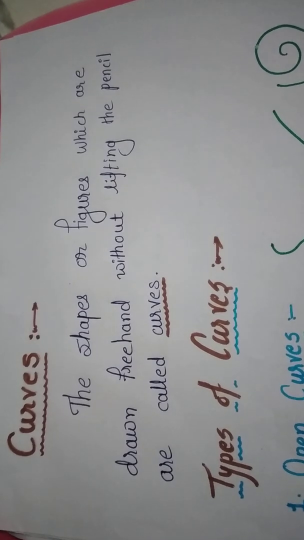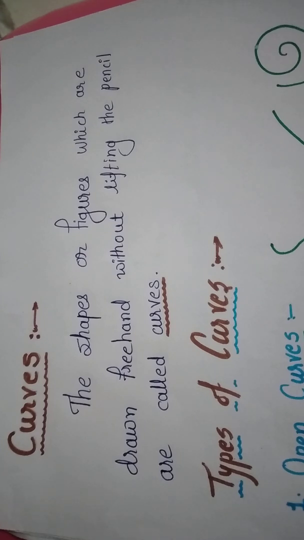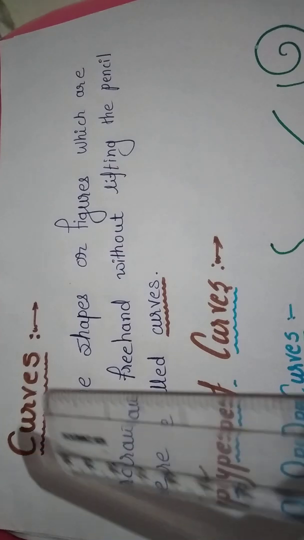Student, in the last video we started our ninth chapter, that is basic geometrical ideas. In that we learned line, different types of line, etc. In this video we will learn about curves, polygons and some new topics. See here. So the first topic is curves.